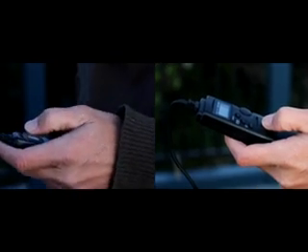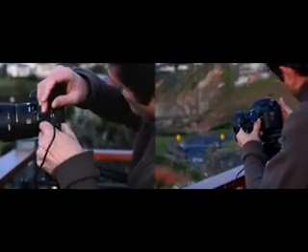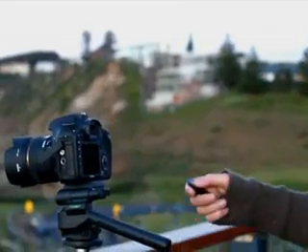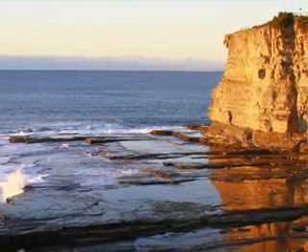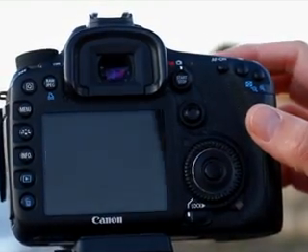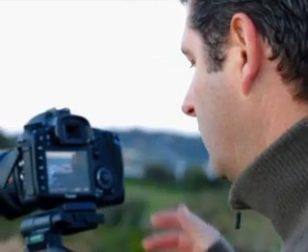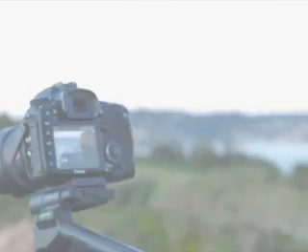The only problem with this is that you're still connected to the camera, so there is a chance of camera shake. So instead, you can use remote control. You are completely removed from the camera, which guarantees a steady shot. If all else fails, you can use a timer on the back of your camera. You just set it, step backwards, and the shot is taken without camera shake.